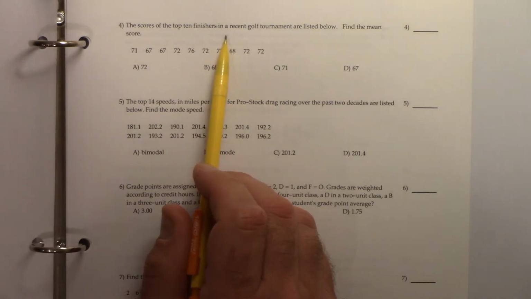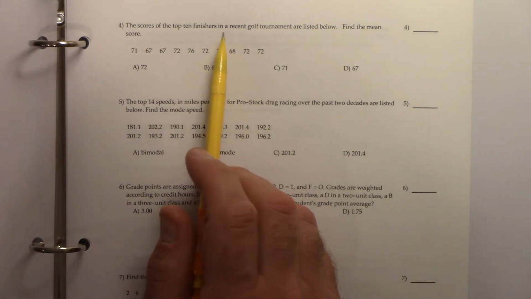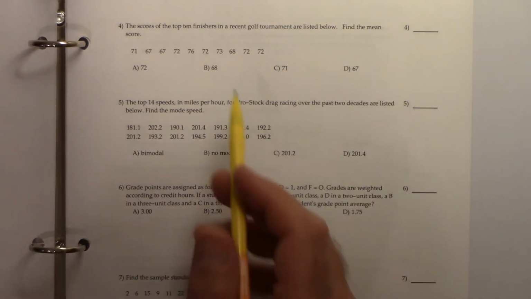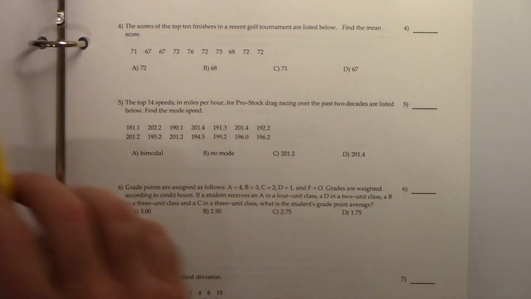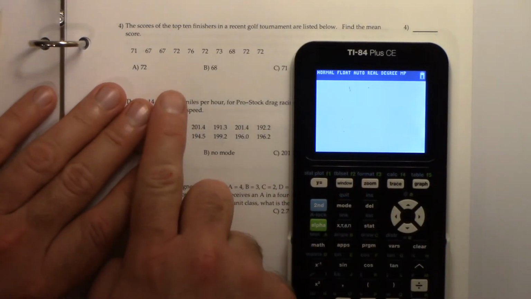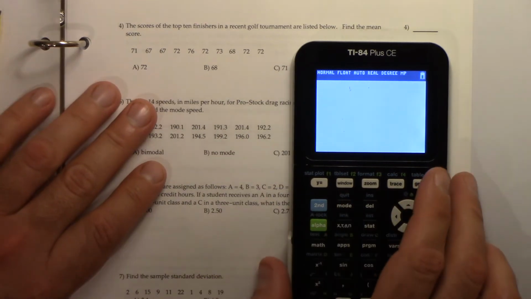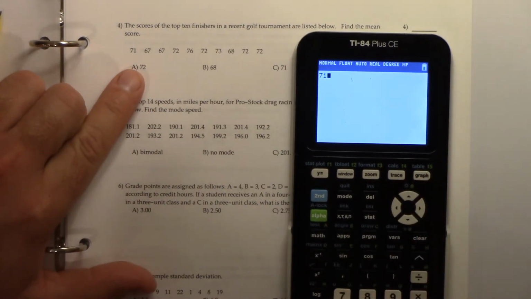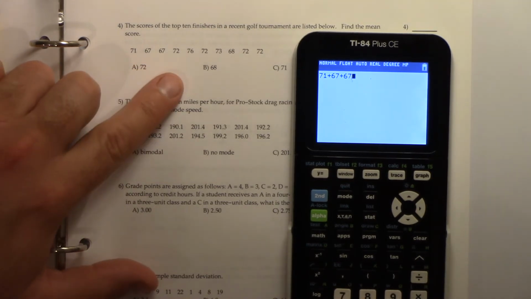We want to just find the mean score or the average score. Now, there's a couple of ways you could do this. My recommendation for this particular problem, I'm actually just going to add these up. There's only 10 entries listed here, so I actually think I can do this a little bit quicker just by adding them up and dividing by 10. So that's exactly what I'm going to do here.